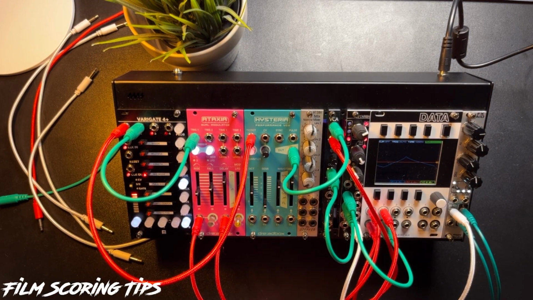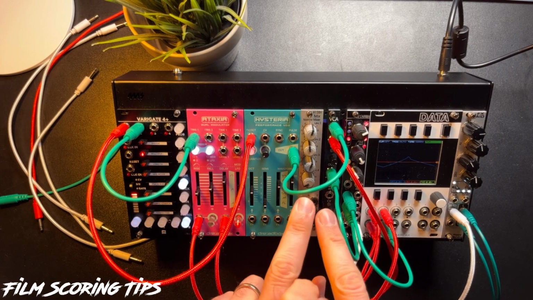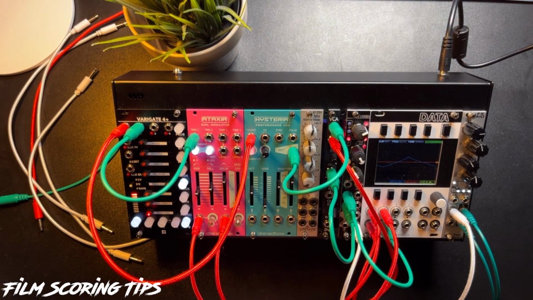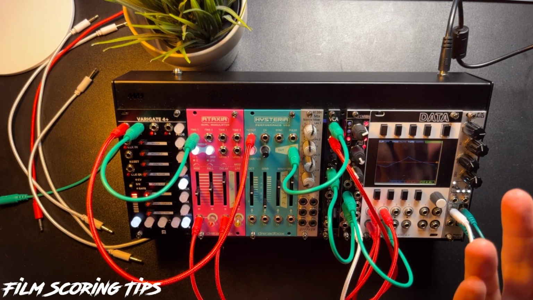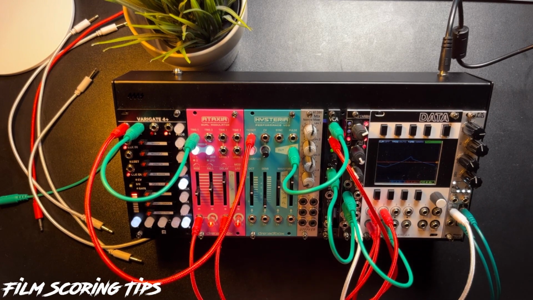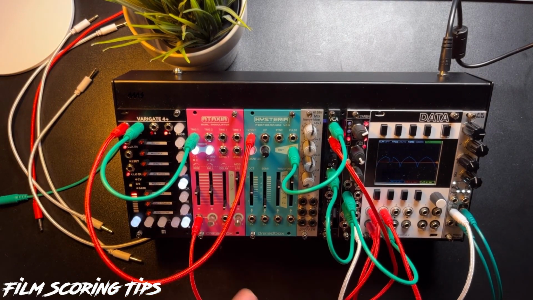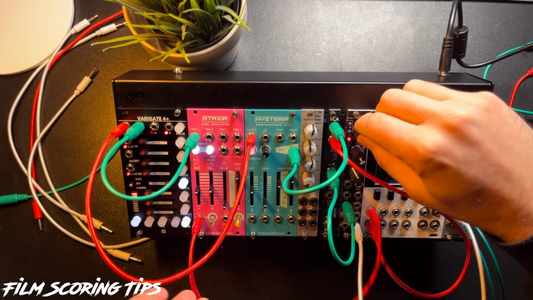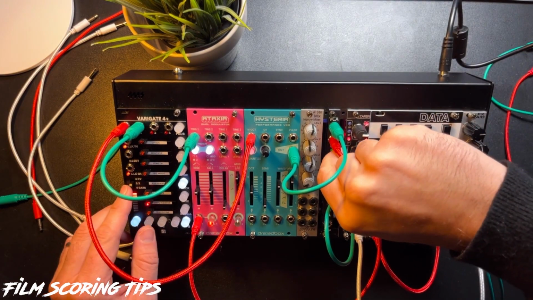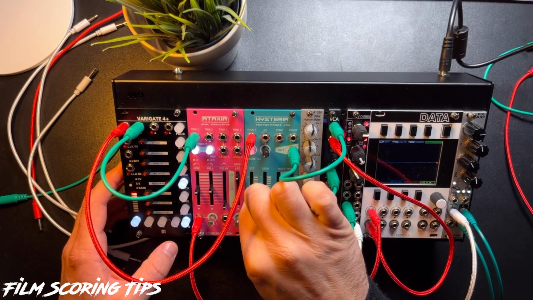Now, the other thing that I want to show you is how you can use a mixer to mix multiple CV sources together and get complex modulations. Let's do this again with the filter maybe. I got my low pass out, bring the CV back in, lower frequency, let's get something.